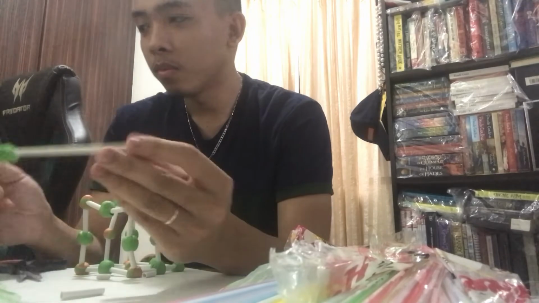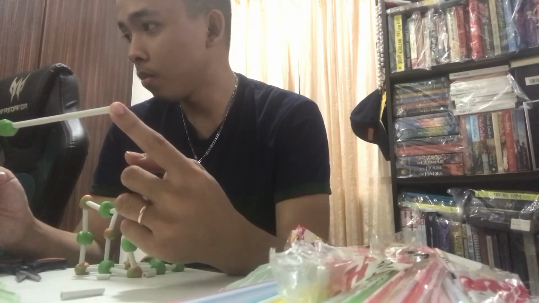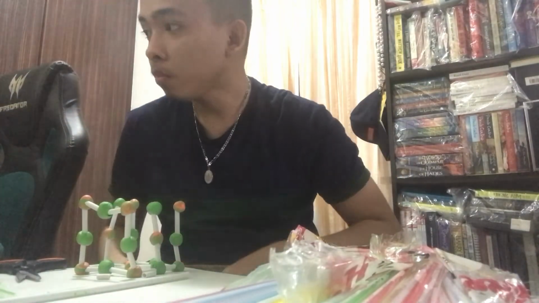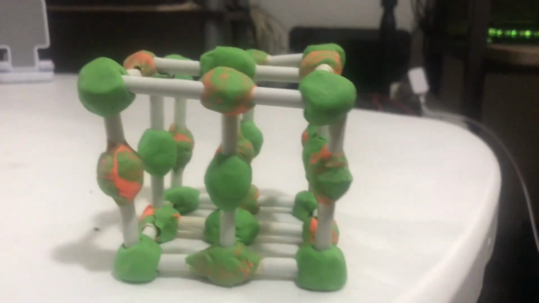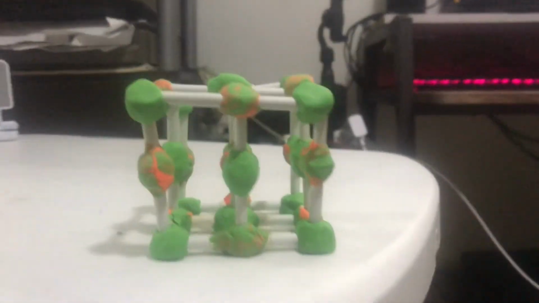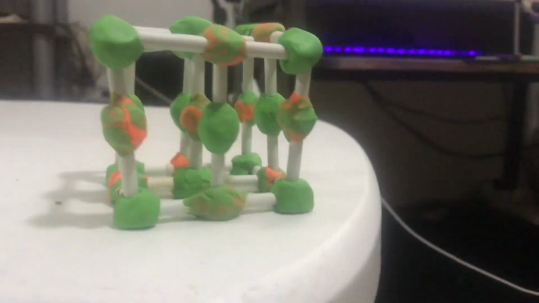I also recommend using stronger straws and even using some type of adhesive to properly form the structure to prevent damage. But despite all the hardships, it was still a great learning experience in creating a 3D model and learning more about sodium chloride.